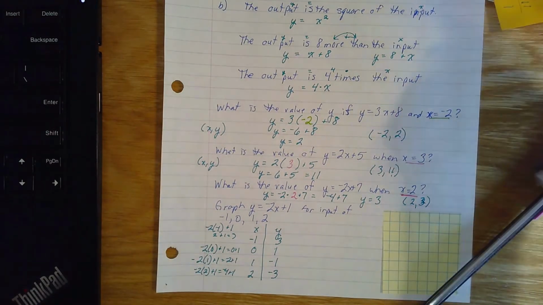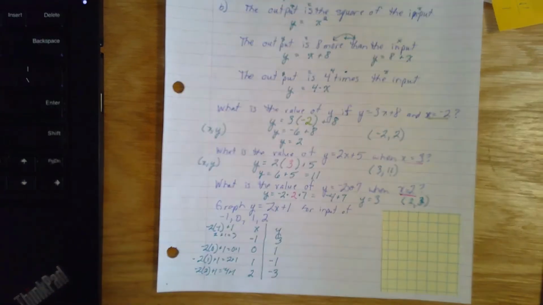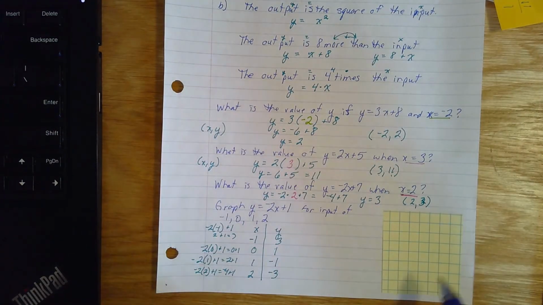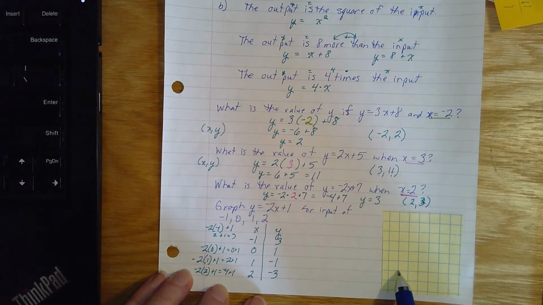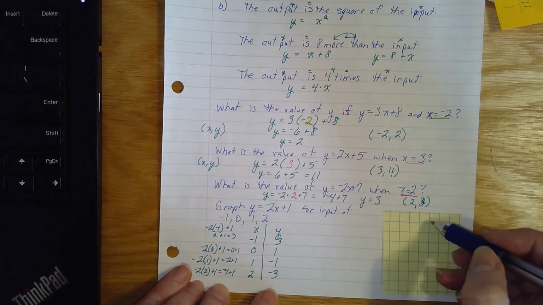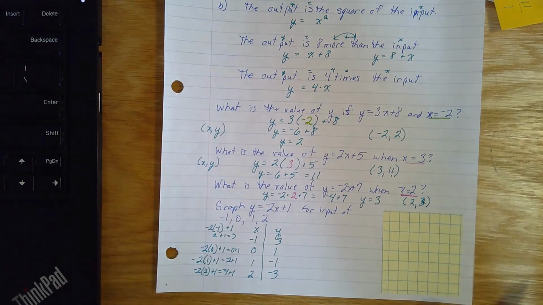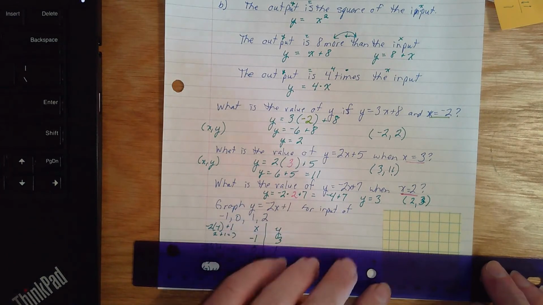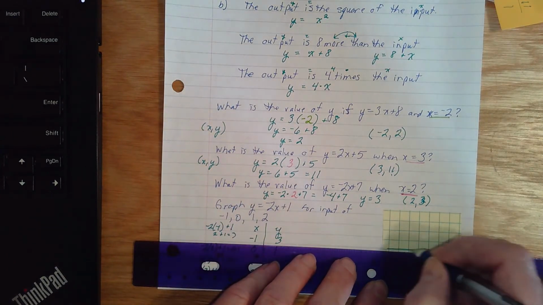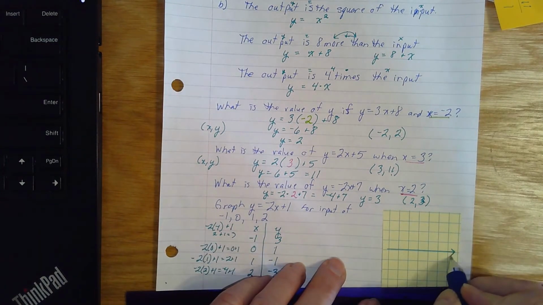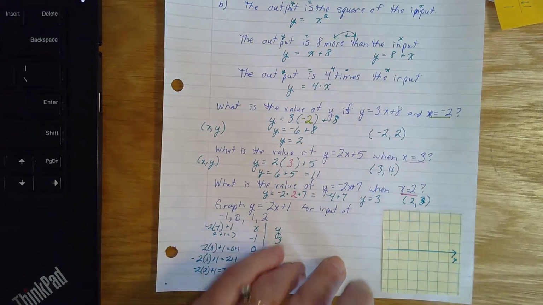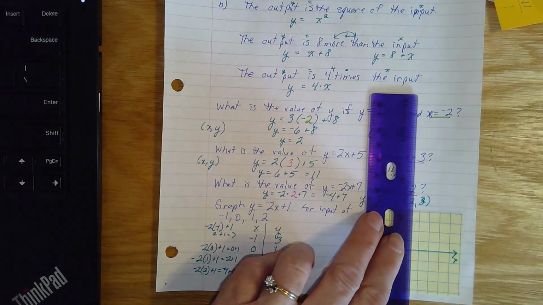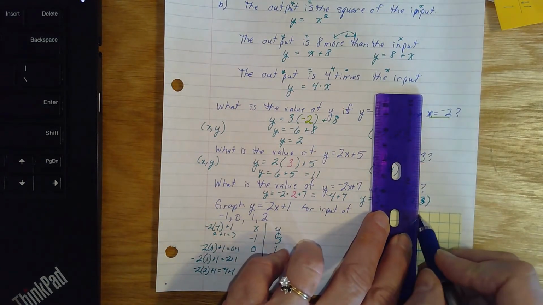Now let's go ahead and look at graphing that one. So I know that my x values go from negative 1 to 2, not a huge range. Our y values go from 3 to negative 3, so let's make that pretty centered. Hope I've got a big enough piece of graphing paper here. This is my x-axis. And let's go ahead with my y-axis.